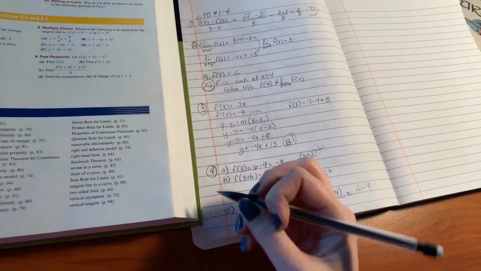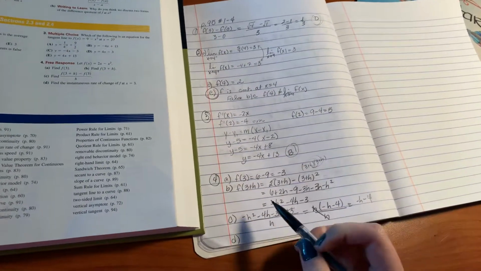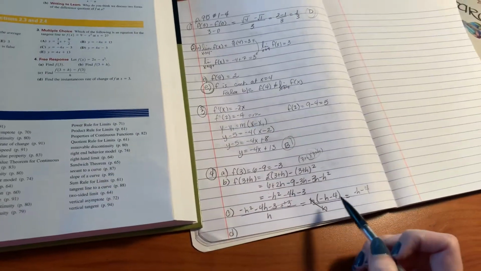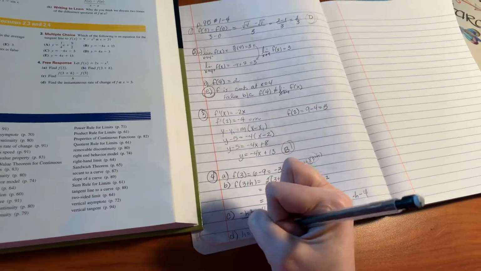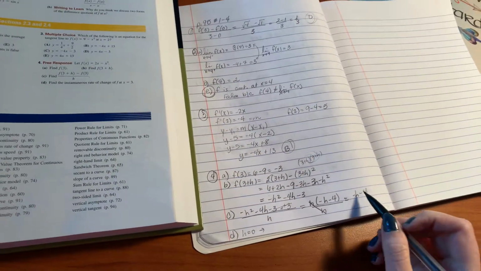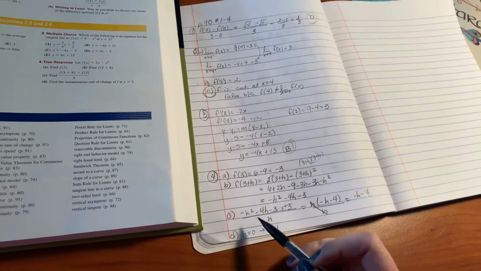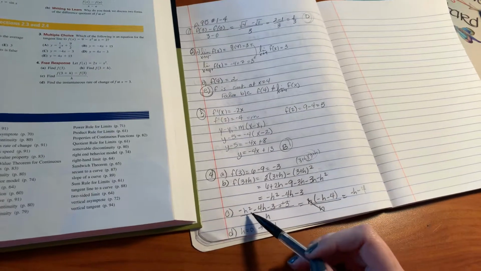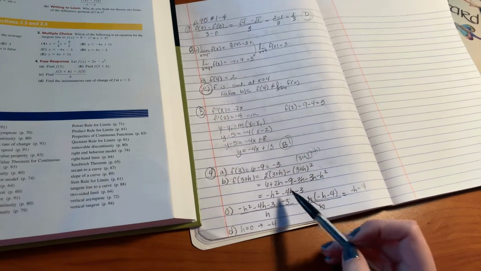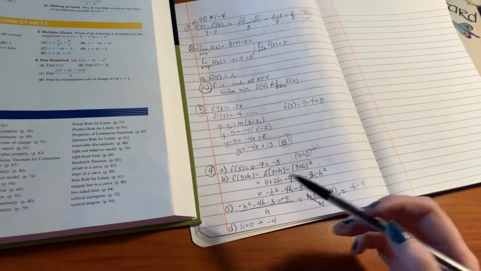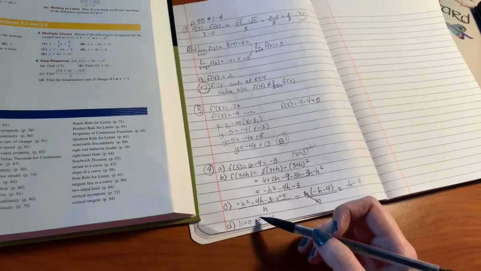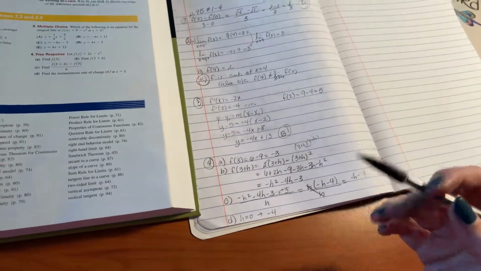And then D says to find the instantaneous rate of change at 3. So you just plug in h equals 0, which gives -4. And that's the instantaneous rate, because this was the limit as h goes to 0 of f of x plus h minus f of x, all over h. And that is the instantaneous rate of change, or f prime at a value.